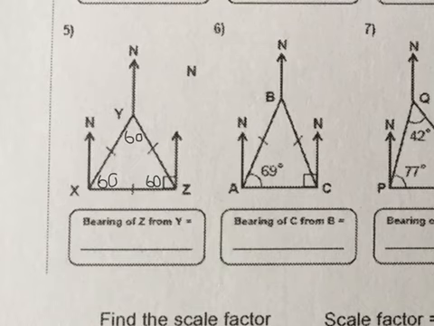So how does that help us? Well, we've got another clue here. This angle here is 90 degrees. We know this one's 60, so this wee one in here needs to be 30. Again, thinking back to our angle facts, parallel lines, interior angles, add up to 180 degrees. So if this one's 30, this one needs to be 150. So the bearing of Z from Y, this one here, is 150.